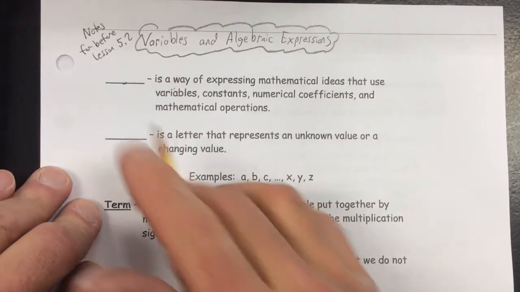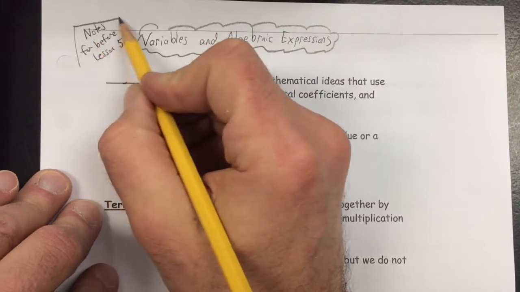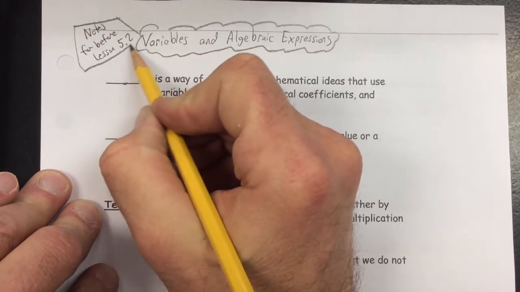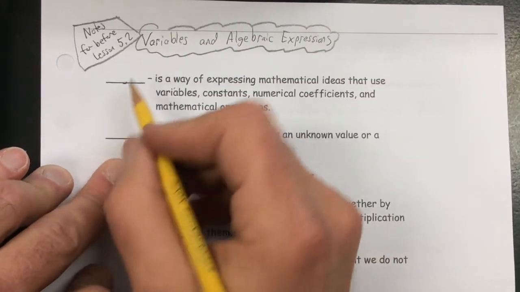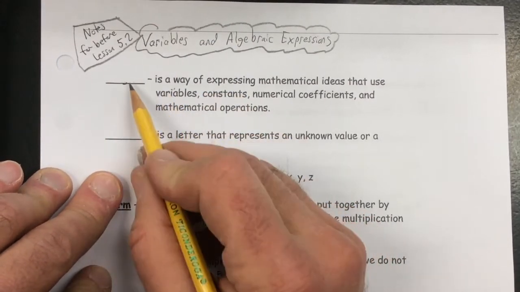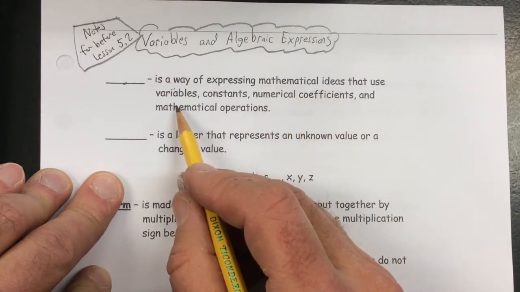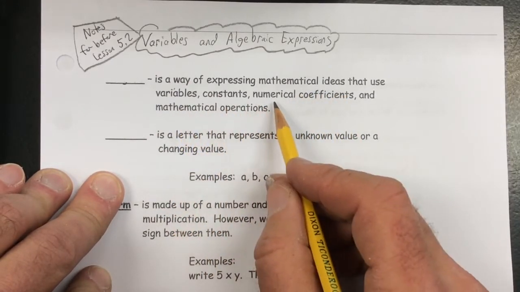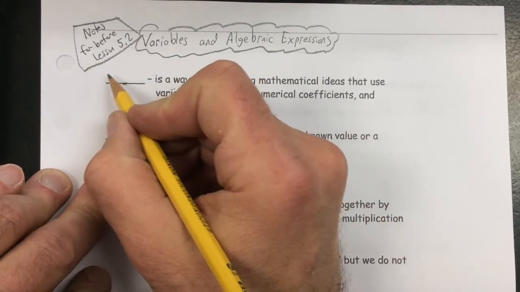We're going to use these notes before we get into lesson 5.2. So here we go. This is a way of expressing mathematical ideas that use variables, constants, numerical coefficients, and mathematical operations. And that will be algebra.